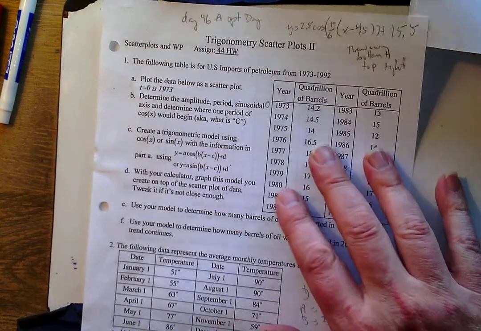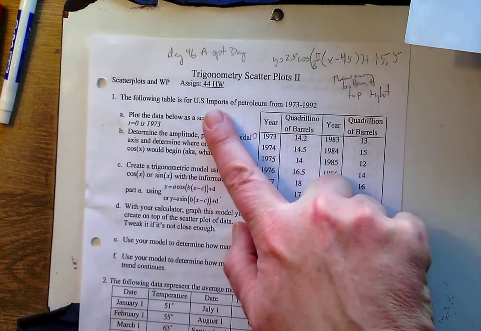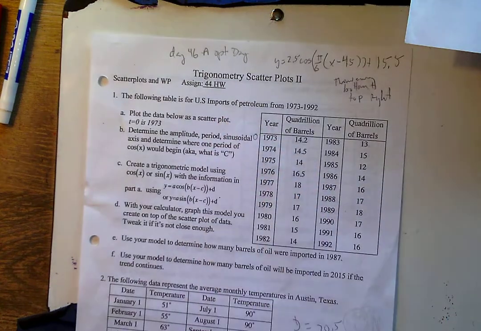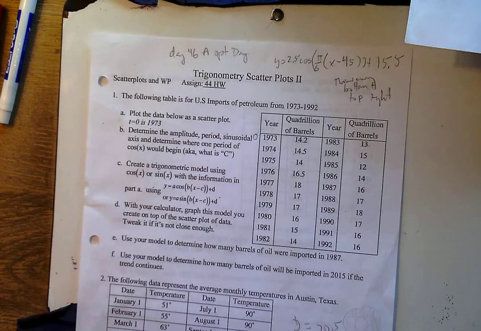Maybe you want to look at what, oh, but this is also imports, not total usage. Oh, okay. Well, then that's a whole different question. That depends on whether we're fracking or not. And, yeah, so I think we'll just move on to Austin.